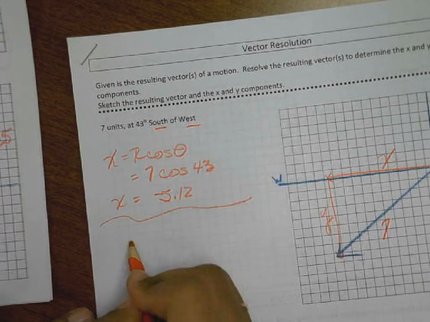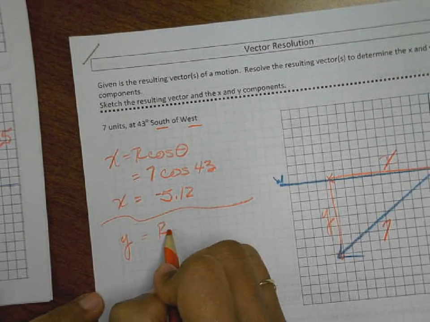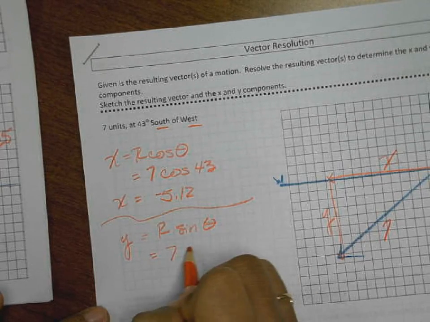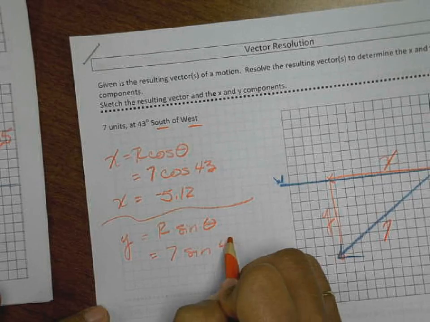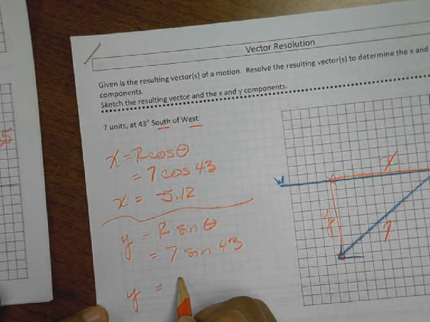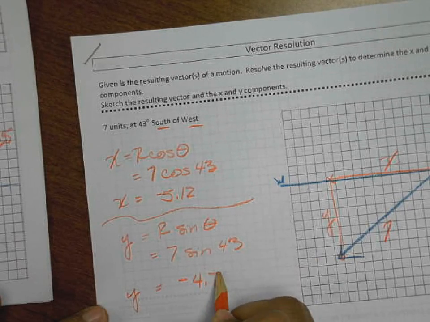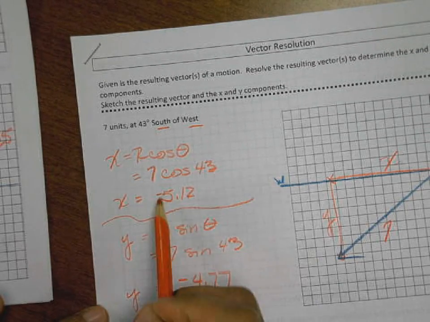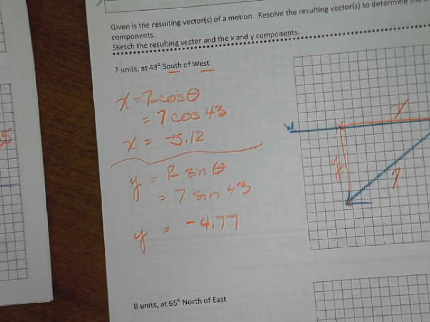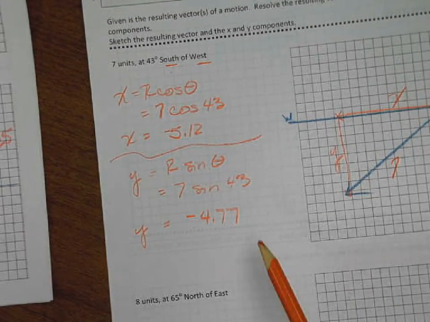So x is done. Y is our sine theta, which is 7 sine 43, and y is equal to negative 4.77. Negative because south is negative. Alright, so it's pretty straightforward.